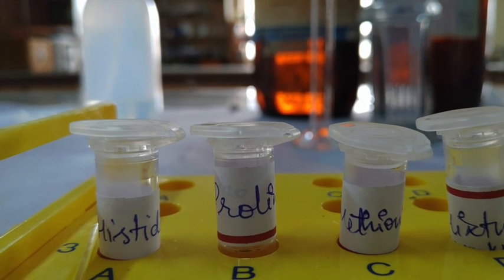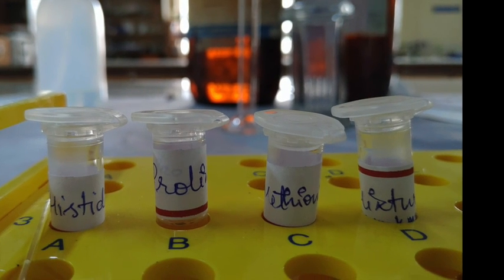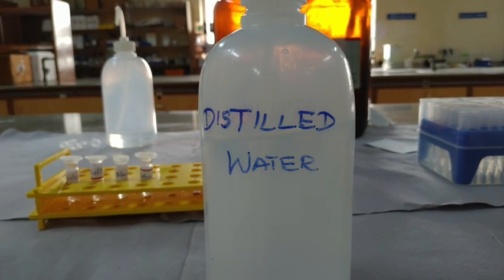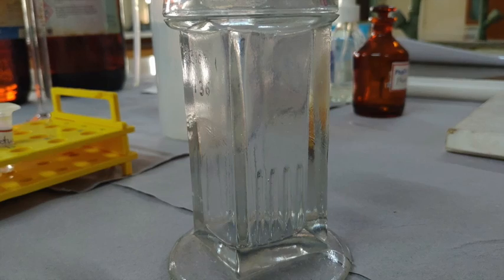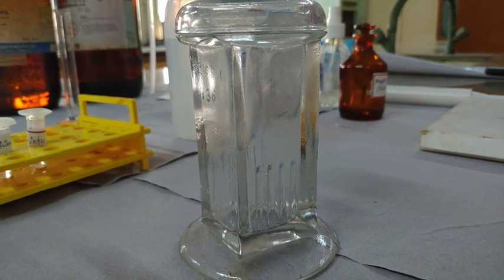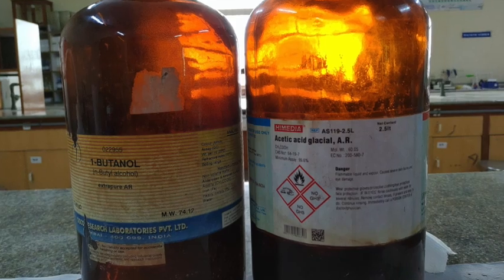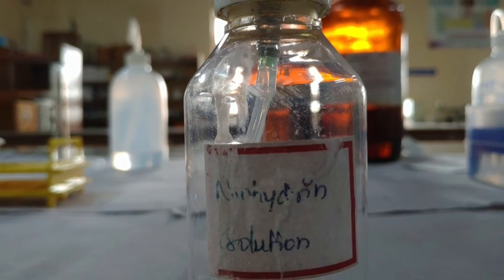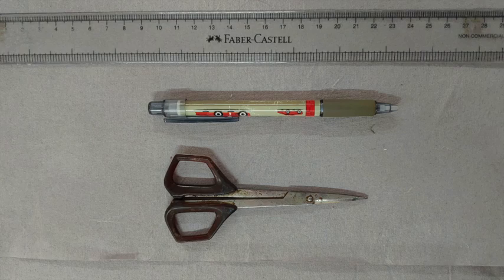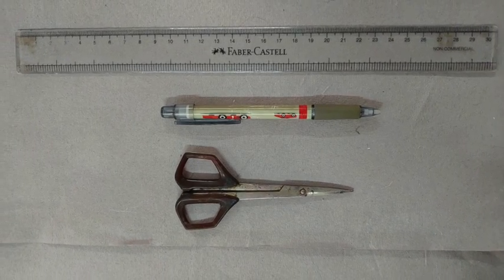The materials required for the experiment were standard amino acids and unknown, distilled water, pre-coated TLC plate, TLC chamber, butanol and acetic acid, spraying reagent ninhydrin, hot air oven, scissors, pencil and ruler.